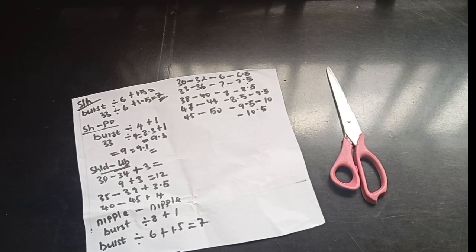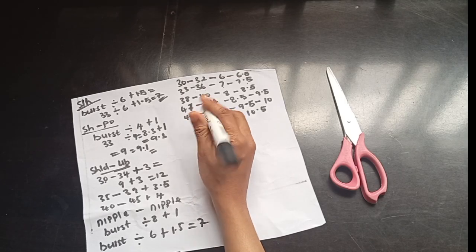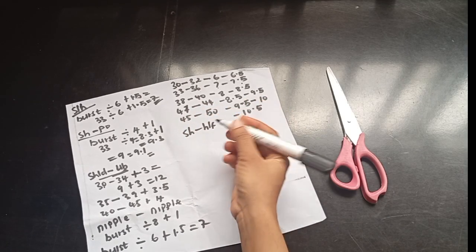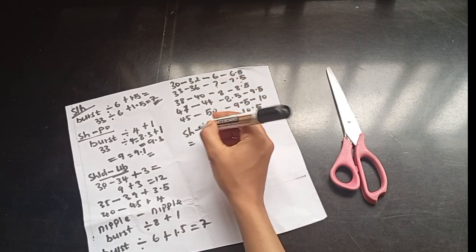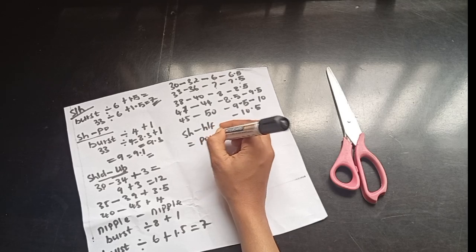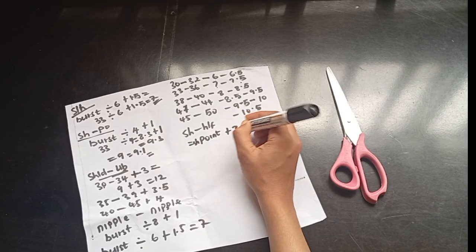Now the next method is how to get your shoulder to half length. Your shoulder to half length is your shoulder to bust point plus an extra 3 inches.